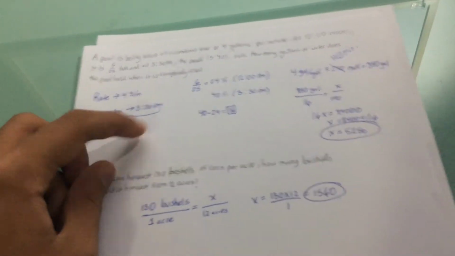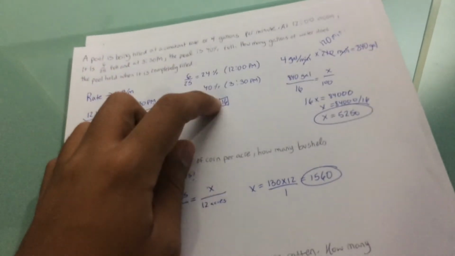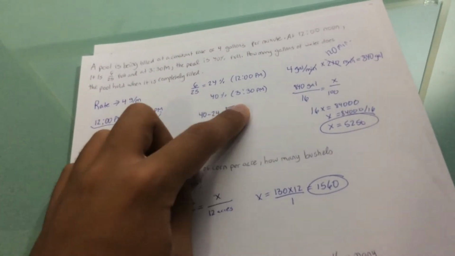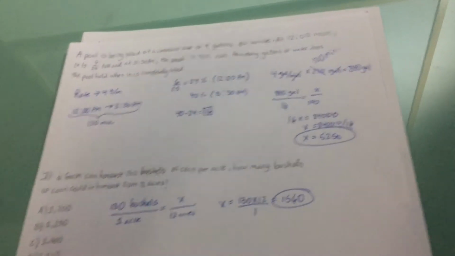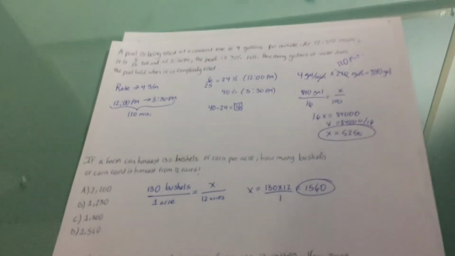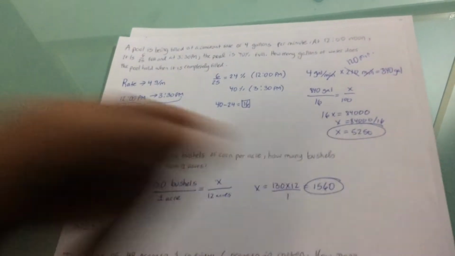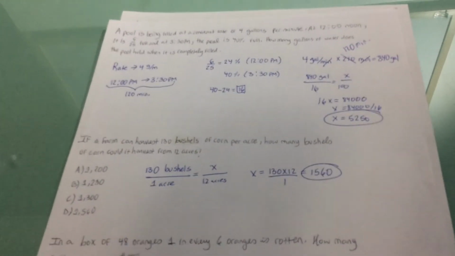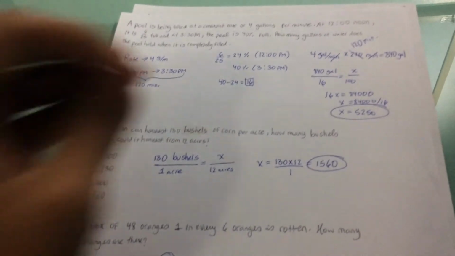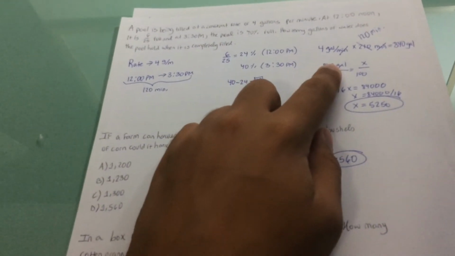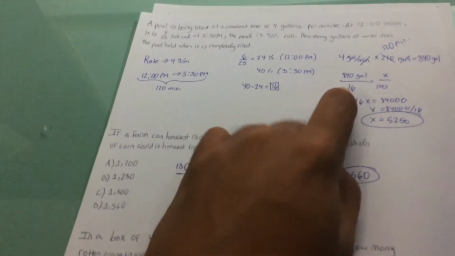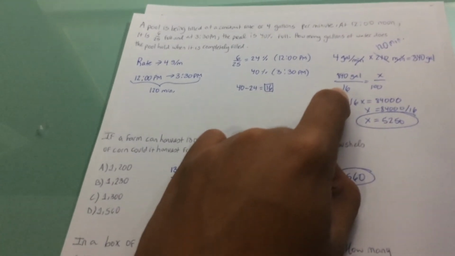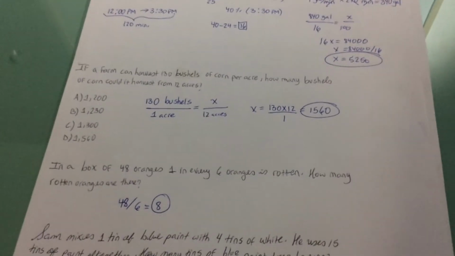You need to take your rate, your minutes, percent, the subtraction from that percent, then you say gallons per minute, that multiply times the minutes, and that must be equal to gallons. My gallons over the 16. Remember, gallons with gallons, percent with percent. That's essential in a proportion.